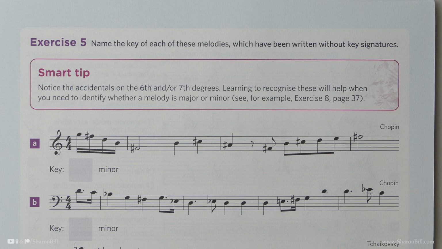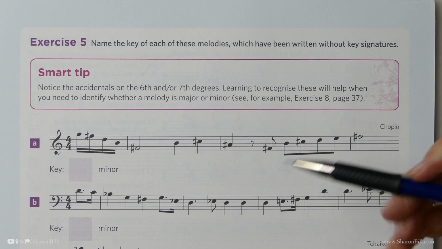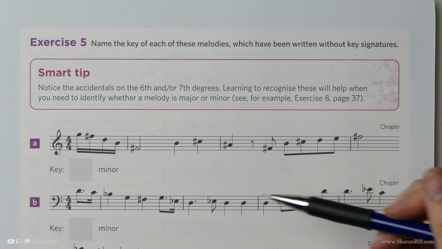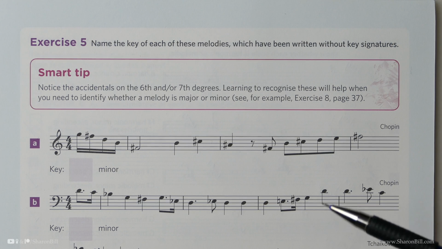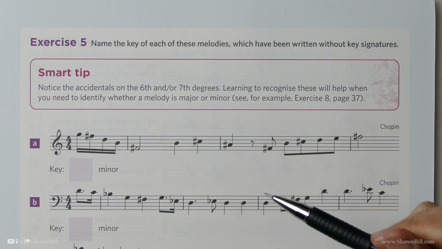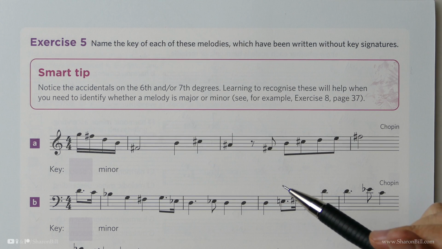Let's turn now into the Grade 3 Discovering Music Theory workbook to page 34, where we continue with the topic of keys and minor keys. In exercise 5, we're asked to name the key of each of these melodies. There are no key signatures, so we're going to have to work out what that should be and then find any additional clues that might tell us what minor key we're in.